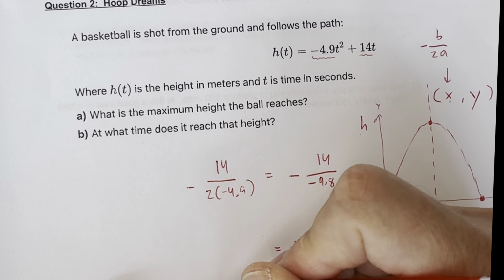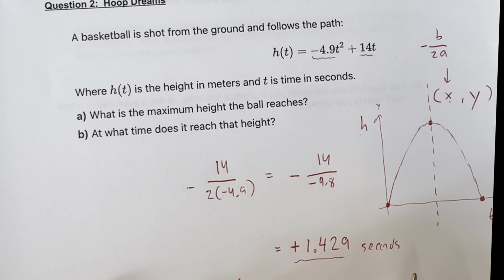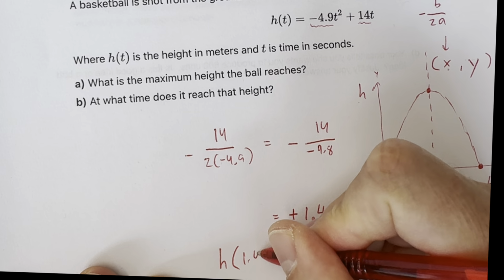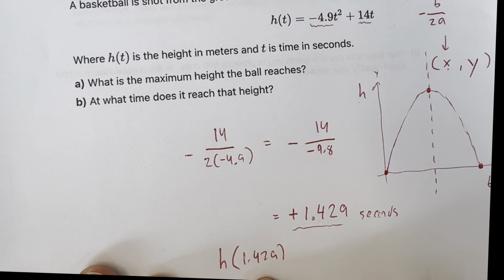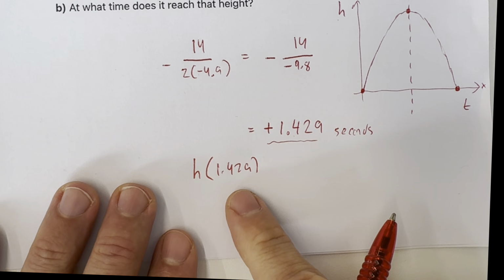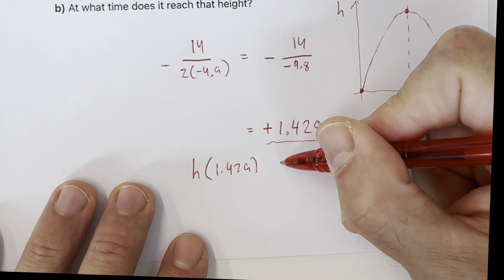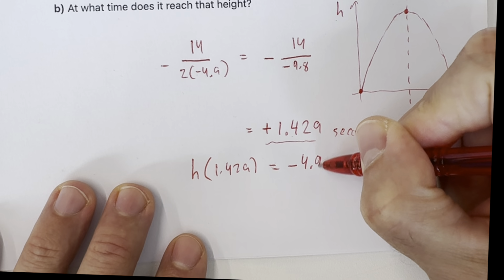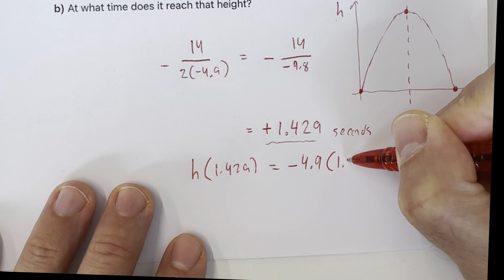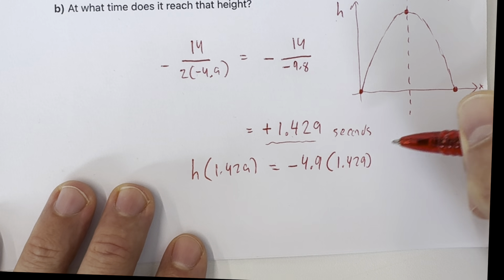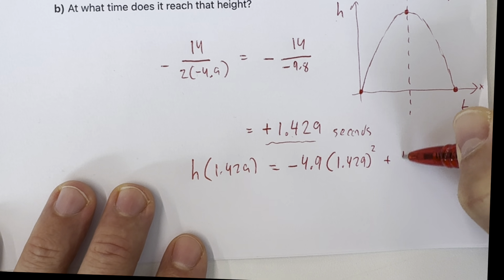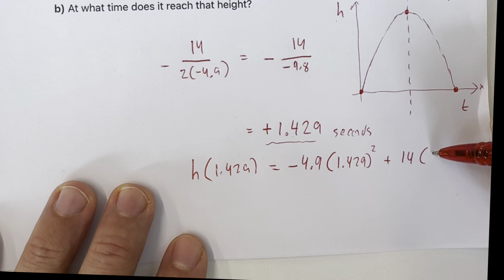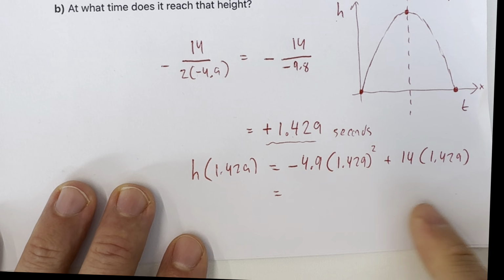So we're going to find the height when we input this much time. That would look like this: negative 4.9 multiplied by 1.429 squared plus 14 times 1.429. Okay, let's just do some math.